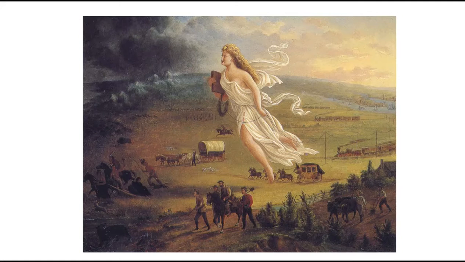She is representing progress. Look at the light that shines around her and the darkness on the left hand side of the painting, the west of the painting. She is bringing light to that darkness. So there's quite a lot we can infer here about American attitudes to moving west.